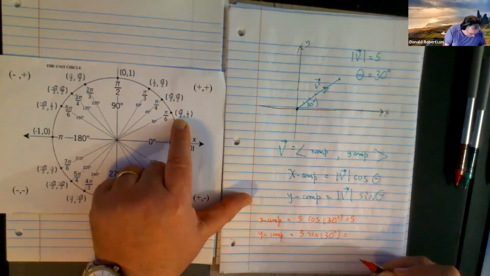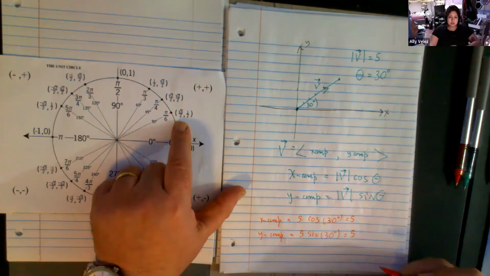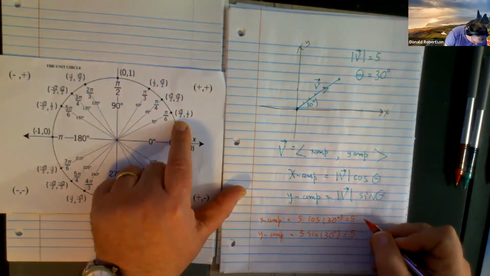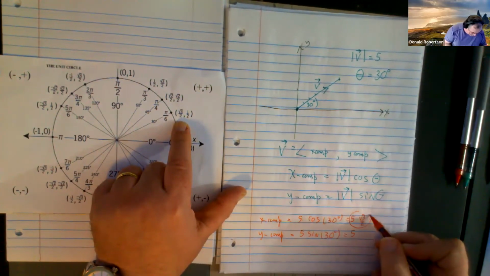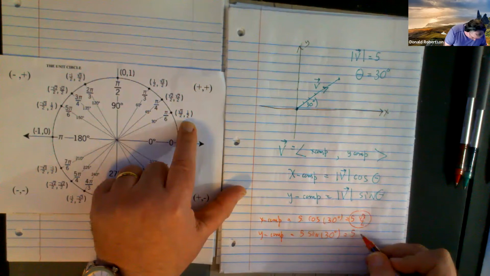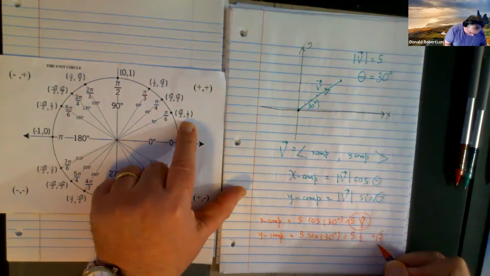Is it the X or the Y? The X. Okay, and so that's √3 upon 2. So there is your X component. And would you agree that the other one's a half? So I guess if I made that look pretty, it'd be 5 halves.